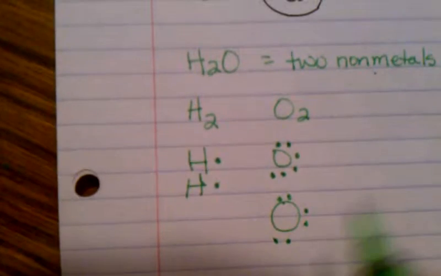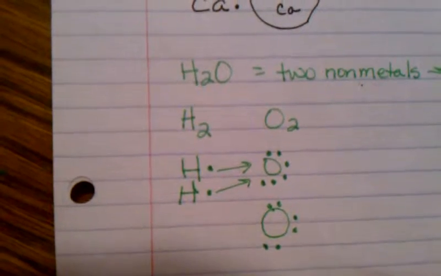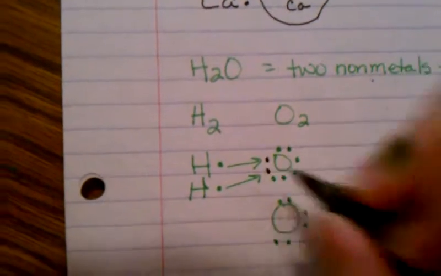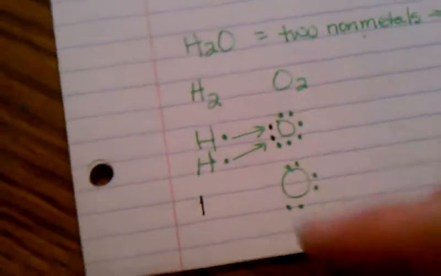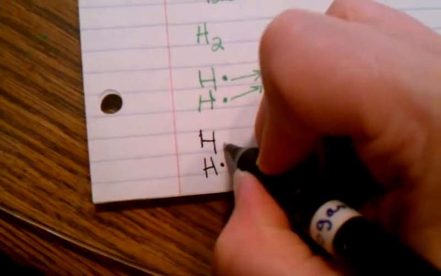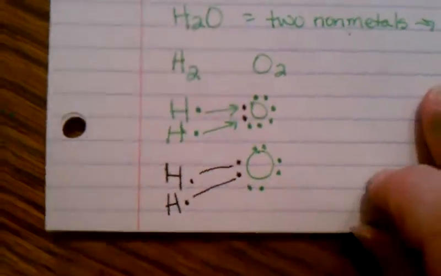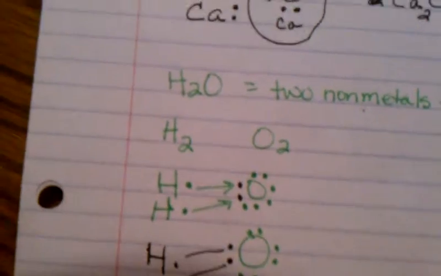So these 2 hydrogen are going to come over here. And I need another set, so that they can take up the spaces in the other oxygen.